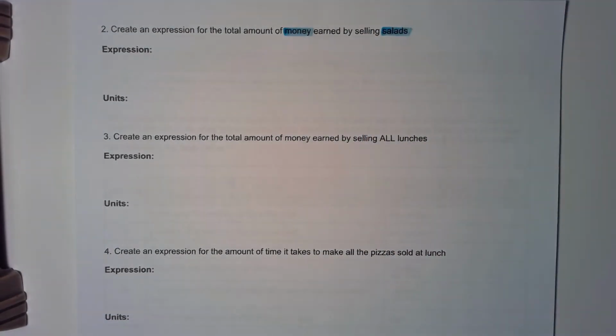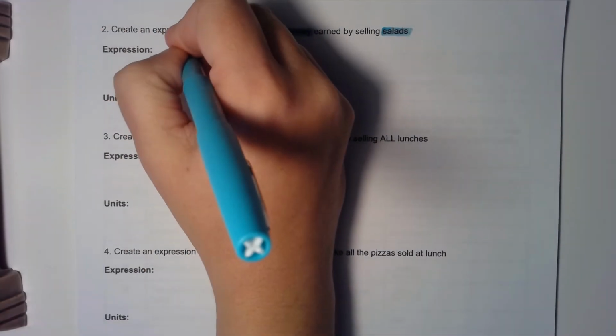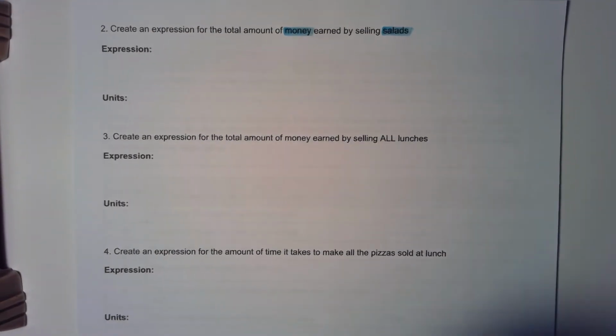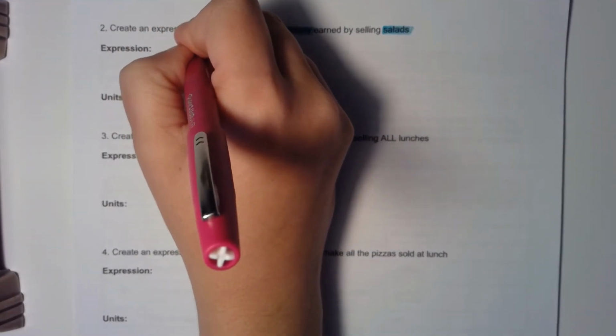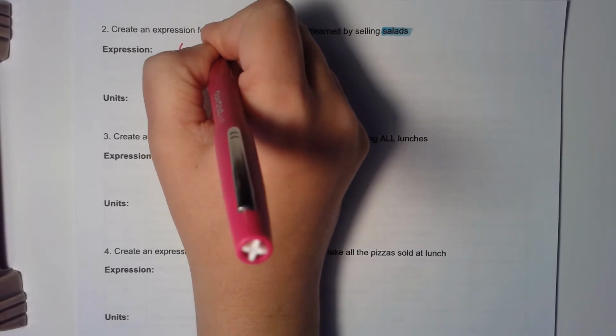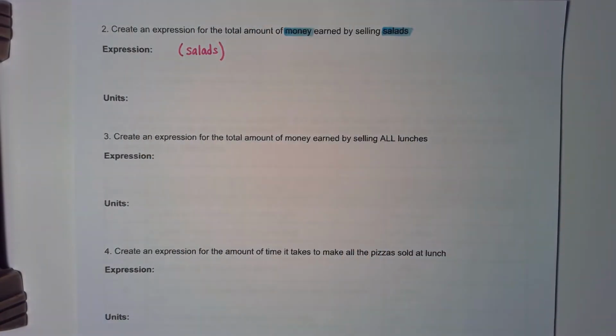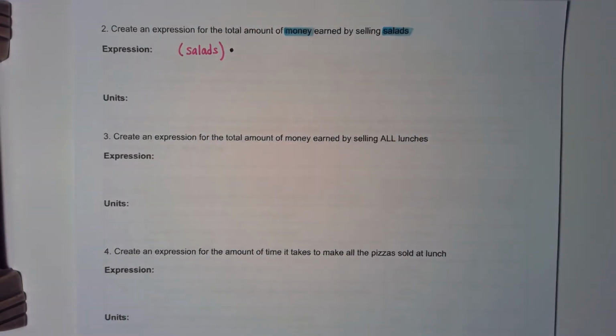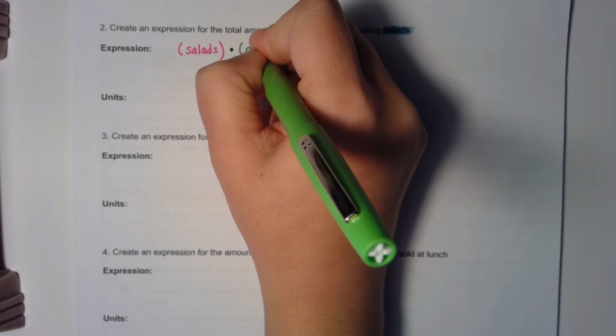Let's say that each salad costs $3. Then I sell 10 salads. If I wanted to figure out how much money I made, I would just do 3 times 10. So to find the amount of money earned by selling salads, I would take the number of salads, which is S, and I would multiply by the amount of money or the cost per salad. So times the price.